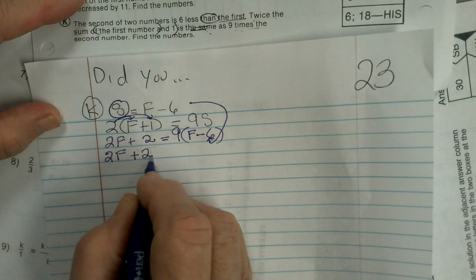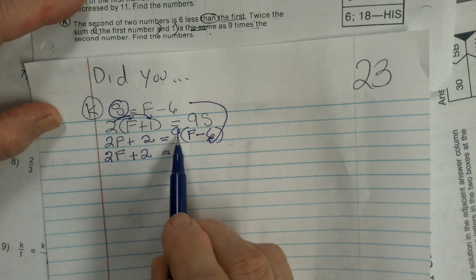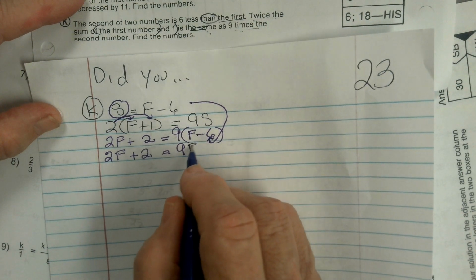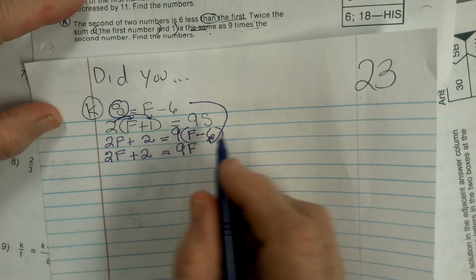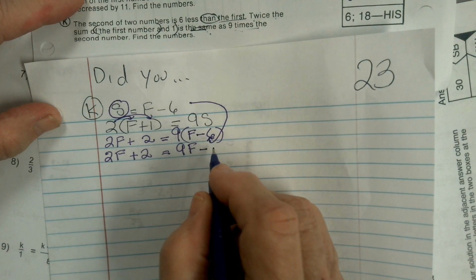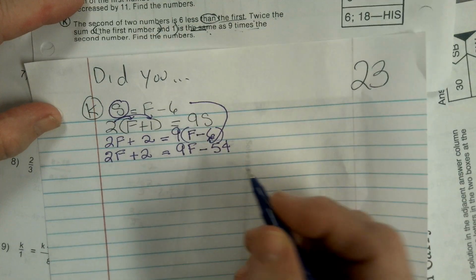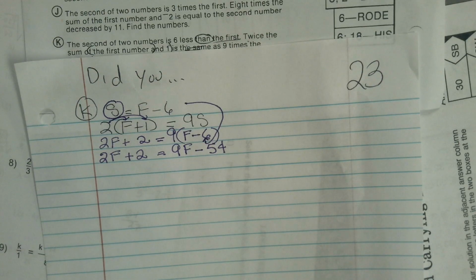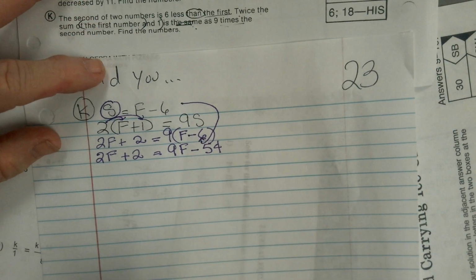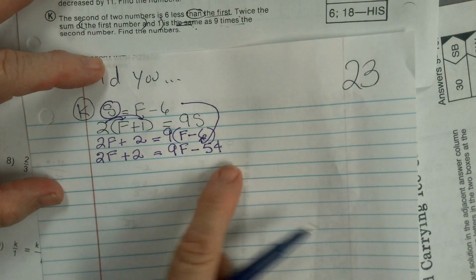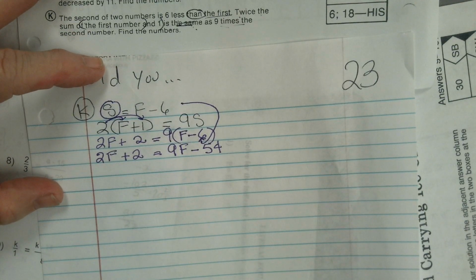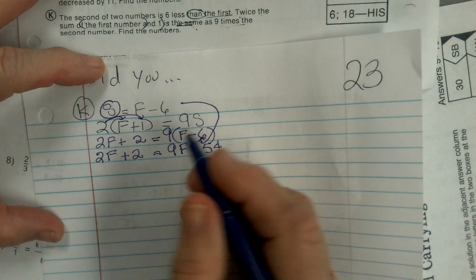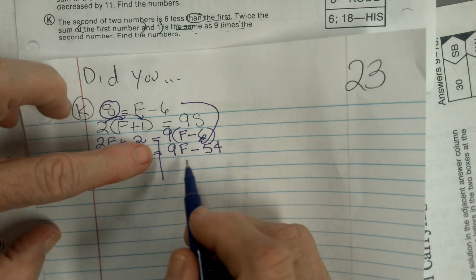2F plus 2 is equal to, distribute here. 9 times F is 9F. 9 times negative 6 is negative 54 or minus 54. You can say it either way. And now we're ready to solve this one. There's nothing left to do on either side. Who knows what side the F's are going to go on? The right side, because that's where there's more. So this is going to be my F side.